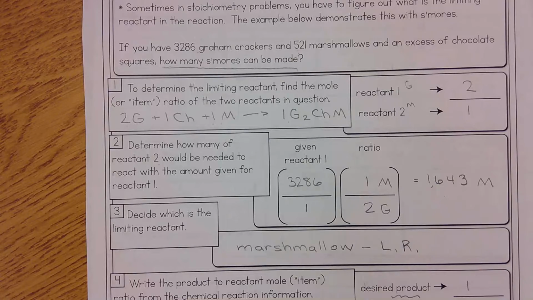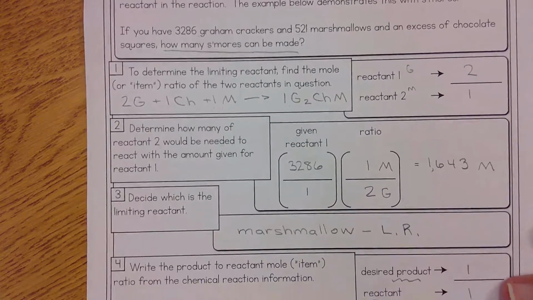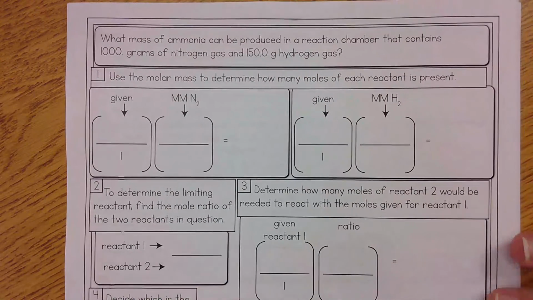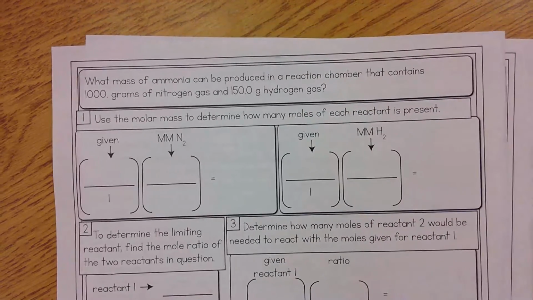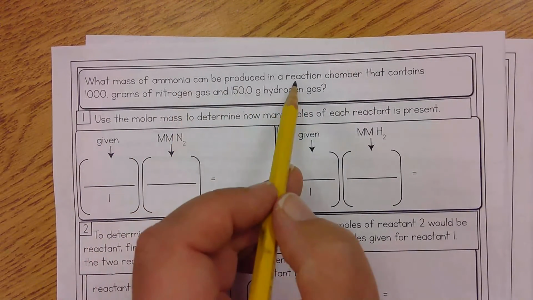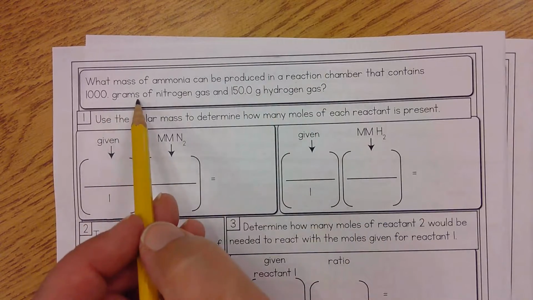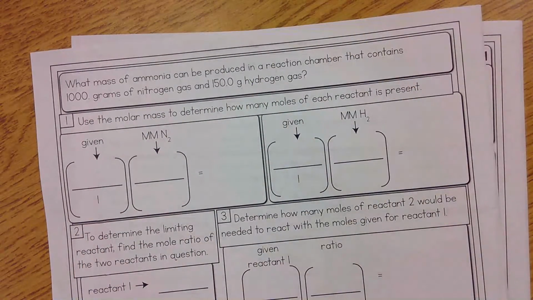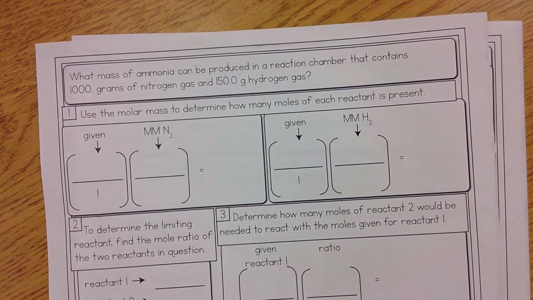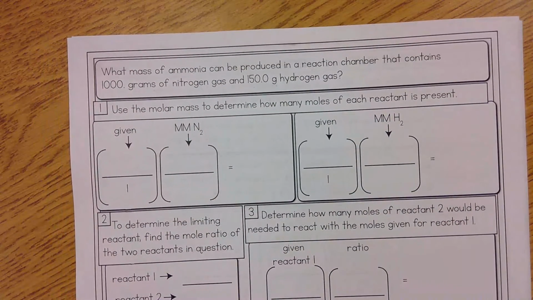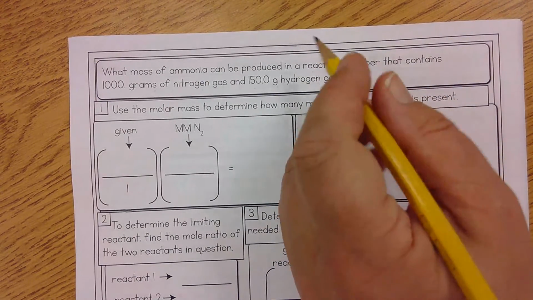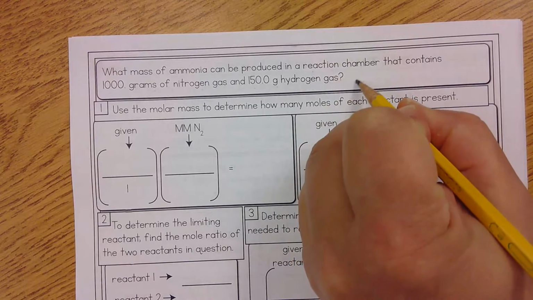So let's try this again with an actual chemical reaction. It should be on the back of your page. All right. So now my question is, what mass of ammonia can be produced in a reaction chamber that contains 1,000 grams of nitrogen gas and 150 grams of hydrogen gas? Again, if you look back at lesson 7.1, this is the same equation that we used then, and it looks like this.